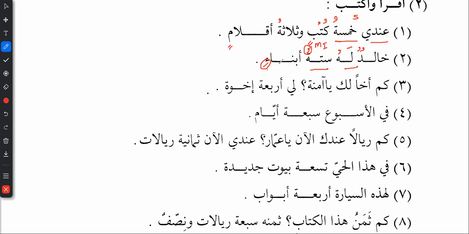So that's what you have to keep in mind. Kam akhan lak ya Amina. So when you read Amina, you will put the haraka: laki ya Aminatu. After harf nida, it will have a dhamma. Li, this is also harf jar coming before, so the mubtada is pushed back. Arba'atu ikhwa. What will be the haraka here? It's mudaf and mudaf ilayhi. So what will be the haraka here? Tanween kasratain. Fil usbu'i sab'atu ayyamin.